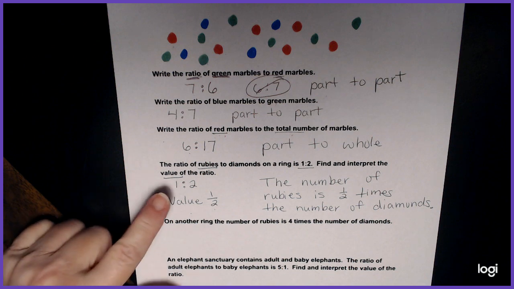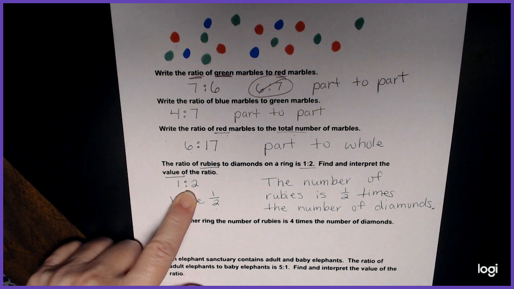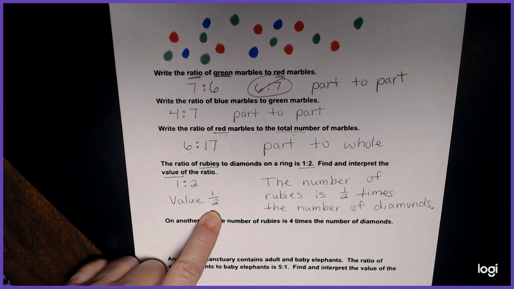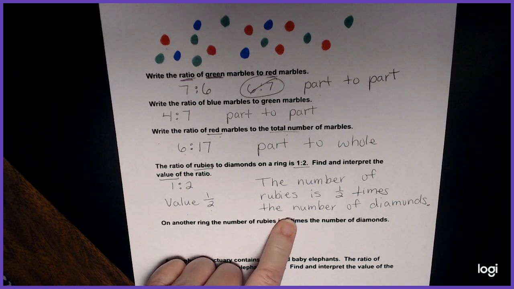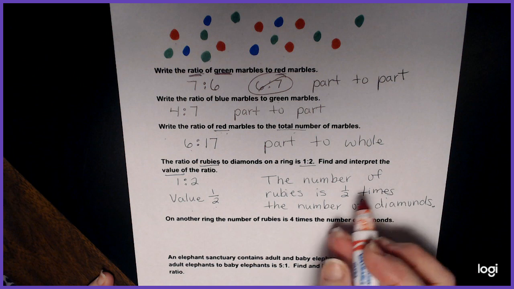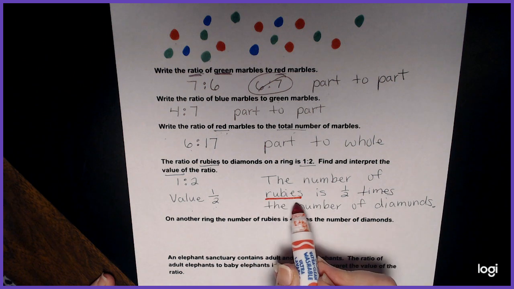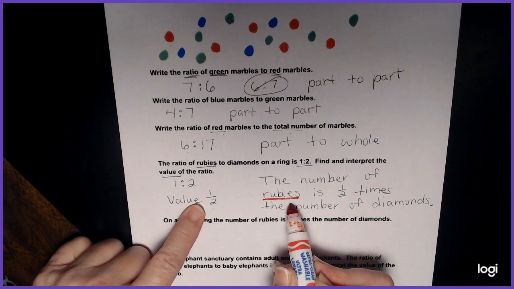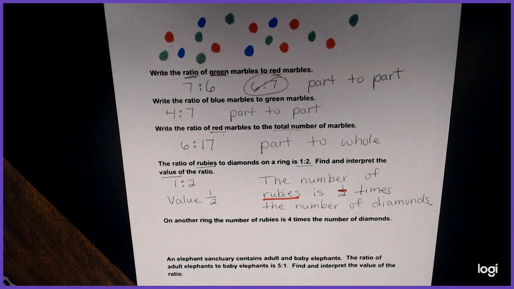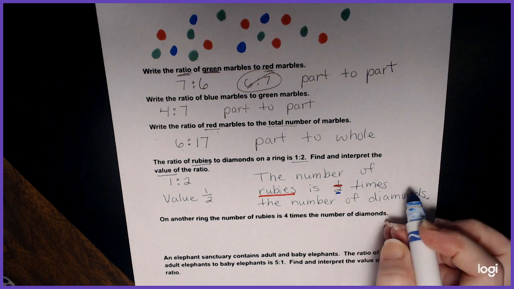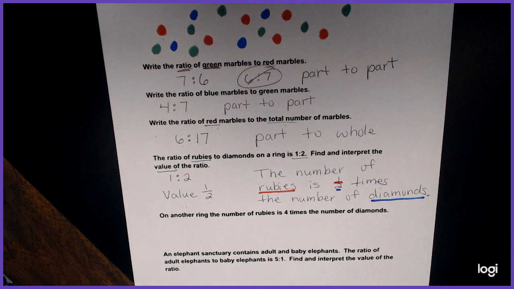All right, so in order to find the value of a ratio, you take the ratio and you turn it into a fraction. That's the value. The value is 1/2. When I write or interpret the situation, I'm going to write the number of, and if you notice, rubies is first, and so it goes with the top number. Rubies is 1/2 times the number of diamonds. So obviously, because the 2 is on the bottom, it goes with the word diamonds. Okay, let's see if we can try another one with value here.